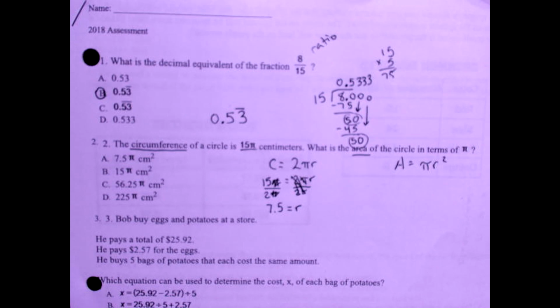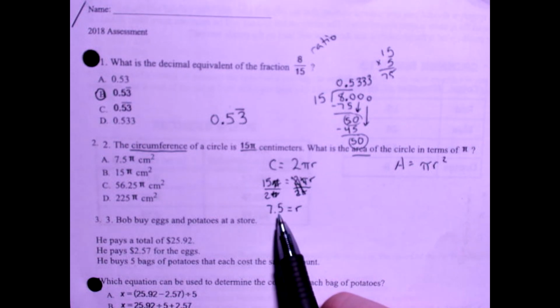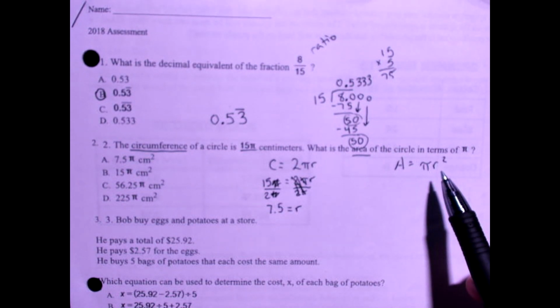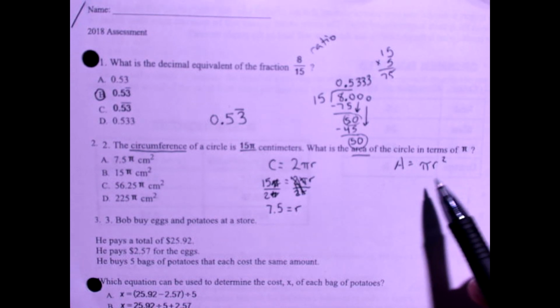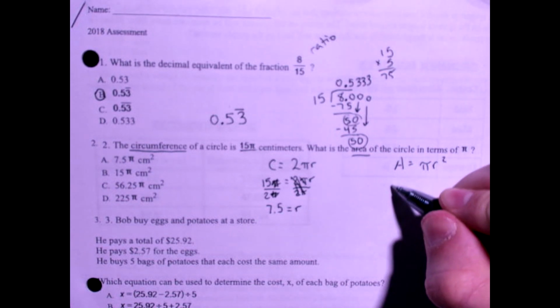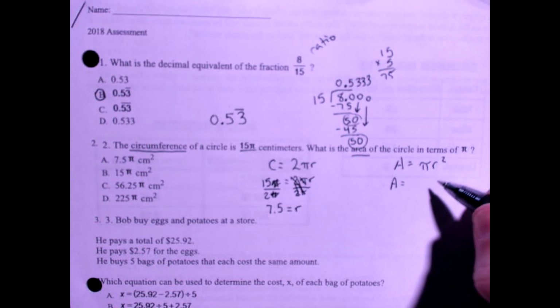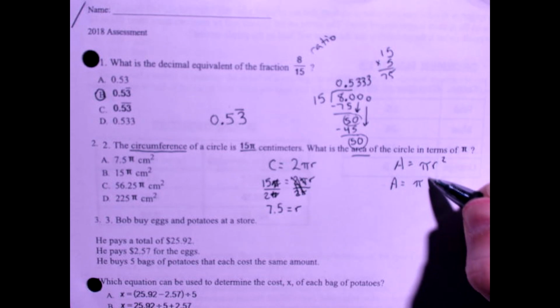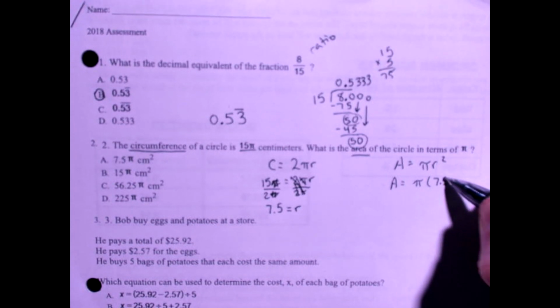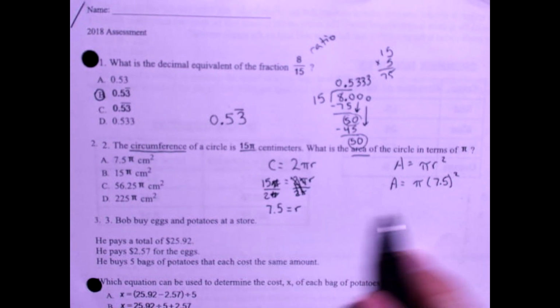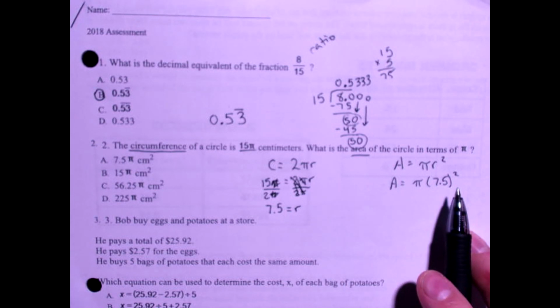So we use that circumference formula to find our radius. Now we just take that radius and substitute it in for our area to find the area of the circle in terms of pi. So area equals pi r squared. Area is going to be equal to pi, and our r we're going to plug in. So it's pi 7.5 squared.